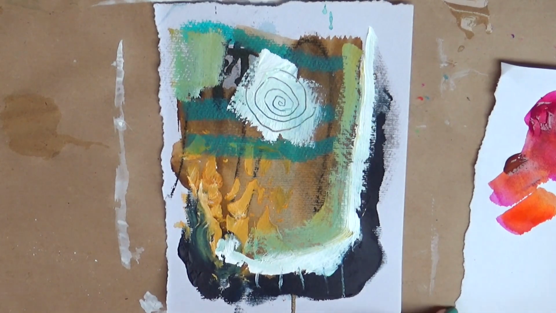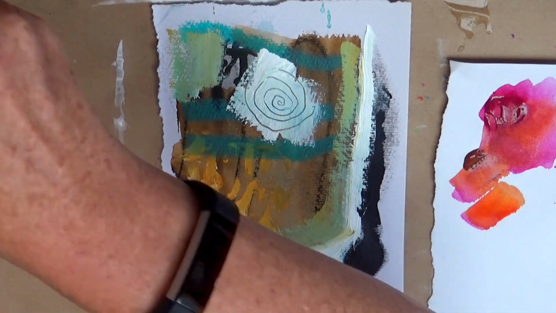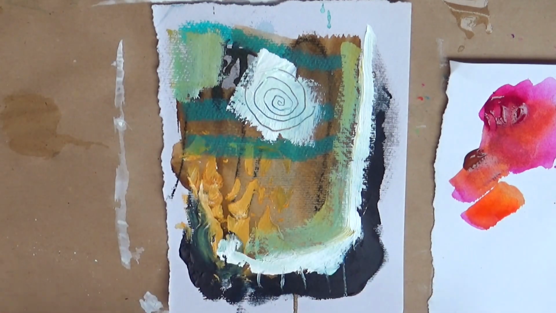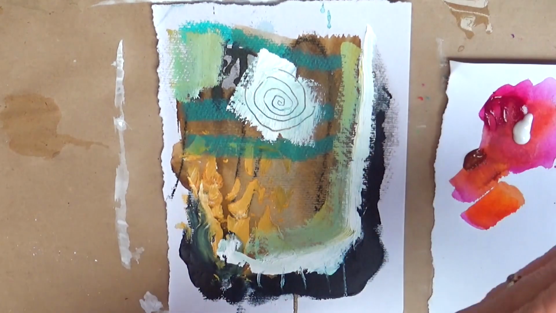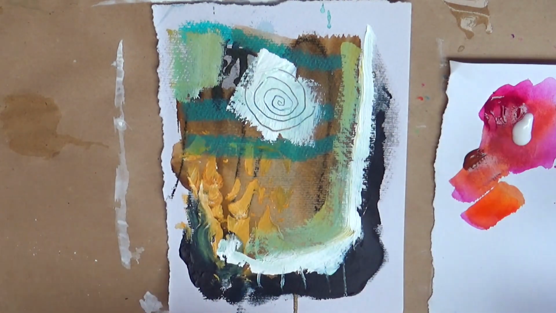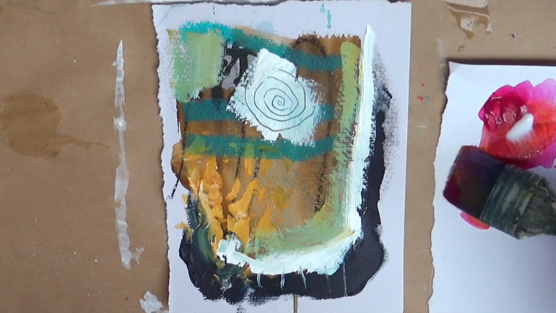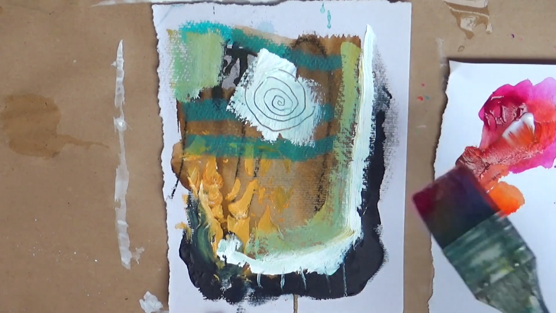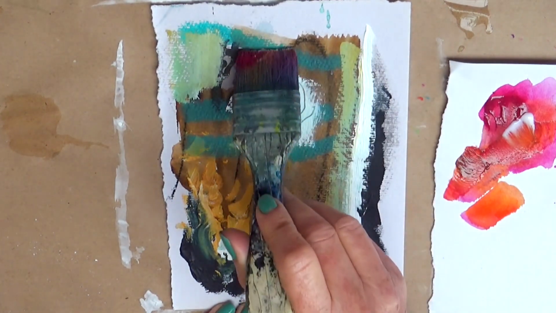So look, while I have a little bit more of these colors on my palette, I'm just going to go ahead and throw a glaze and use these colors up and just see what happens if I pull a little of these warmer colors. So let's just go straight over the top.